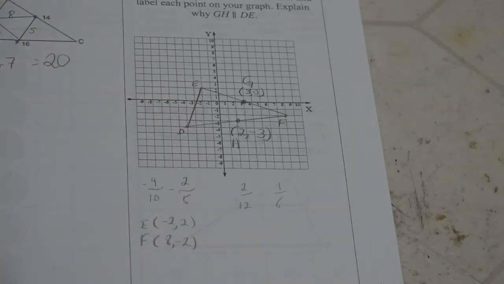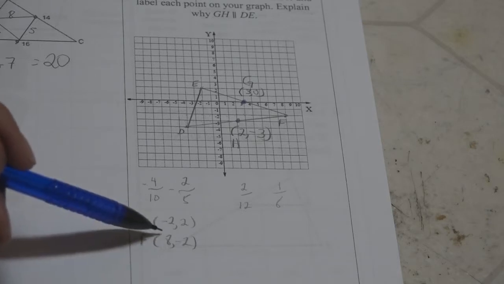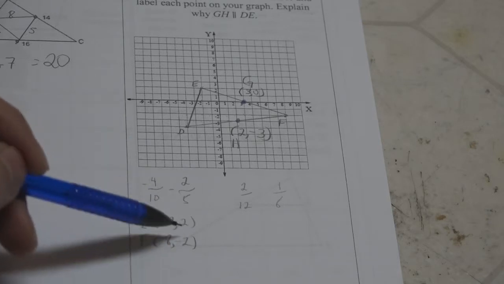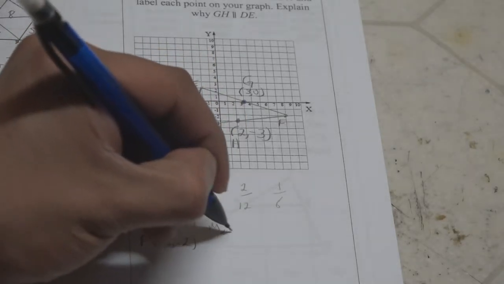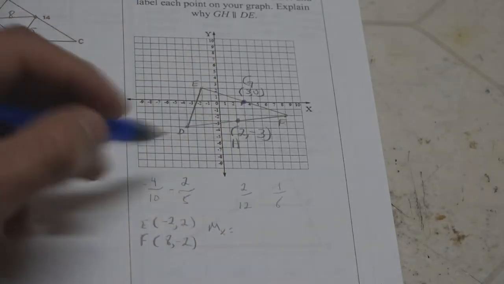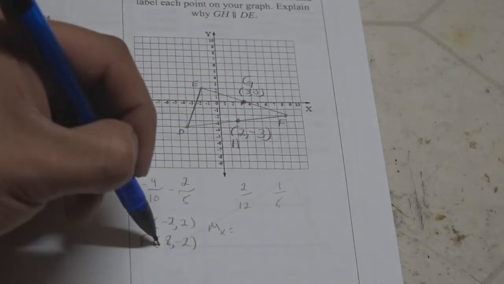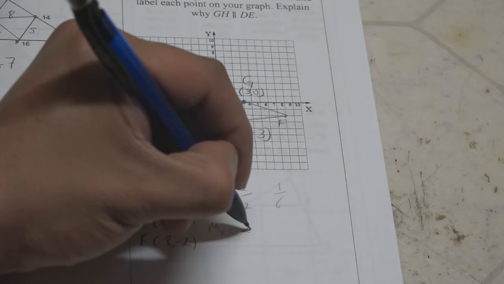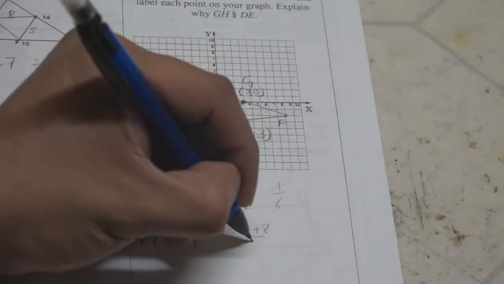So the midpoint formula says, find the average of the x's and then find the average of the y's. Okay, so let's find the average of the x. How do you find an average? You add and divide by the amount of numbers. So you have negative 2 plus 8, and then divided by 2.